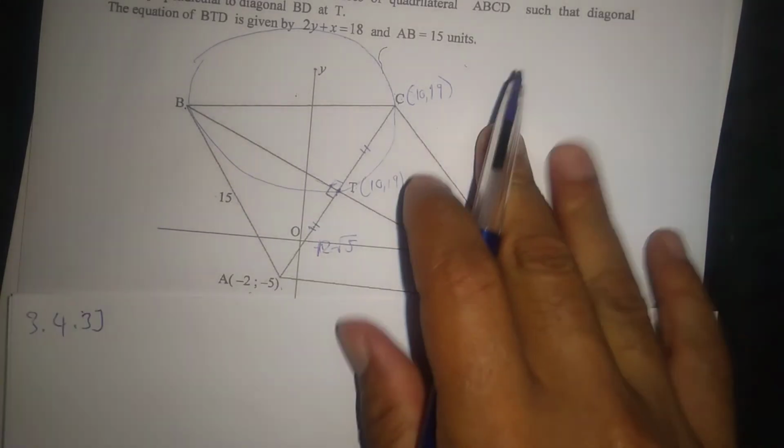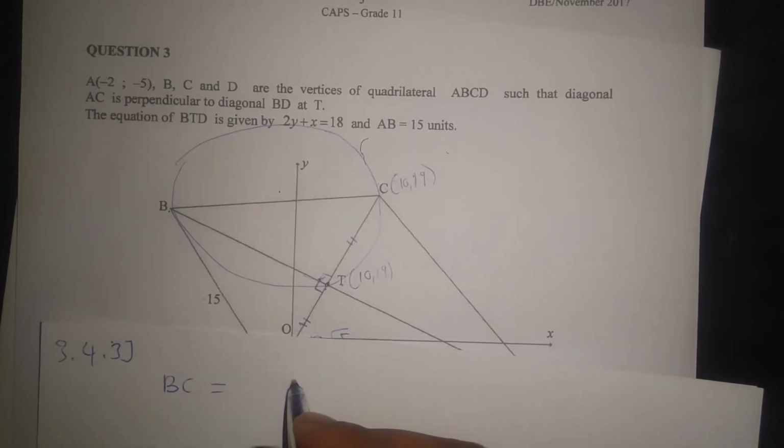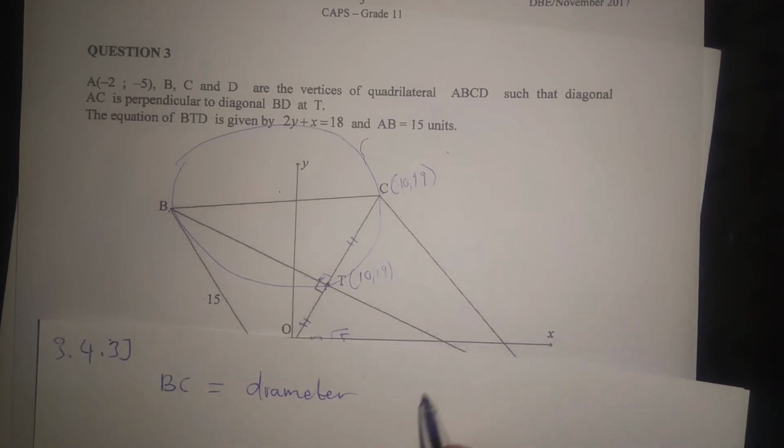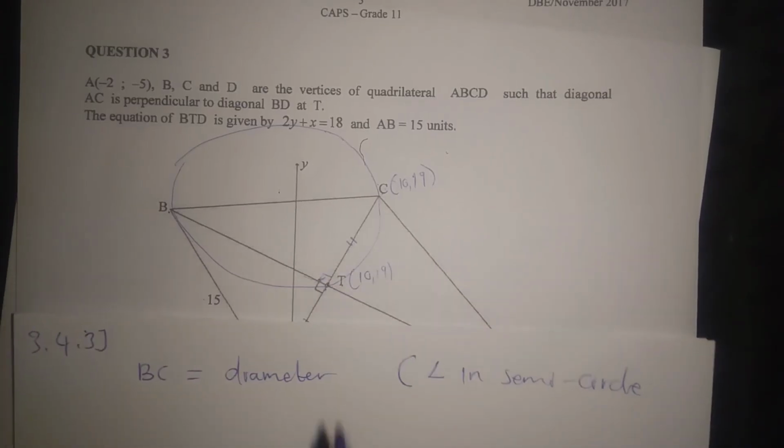For 3.4.3, check out, BC will be the diameter. Why? Because we have an angle in a semicircle.